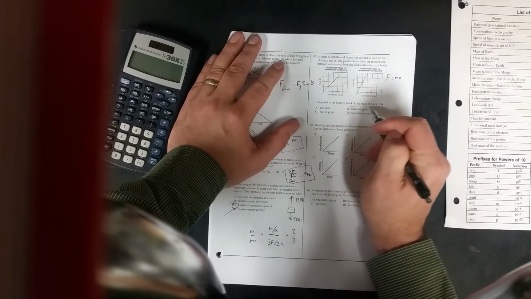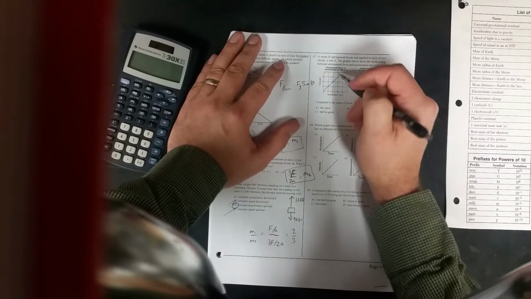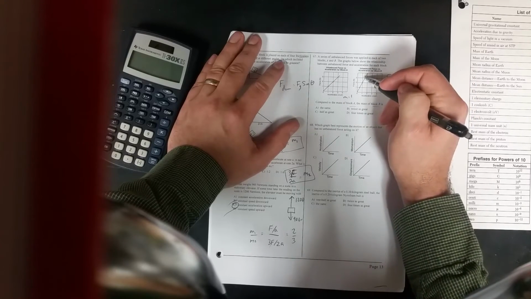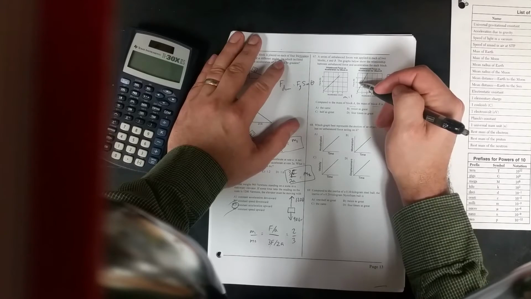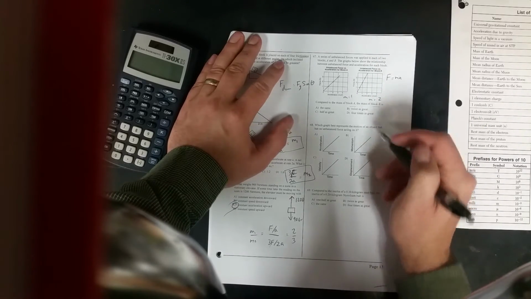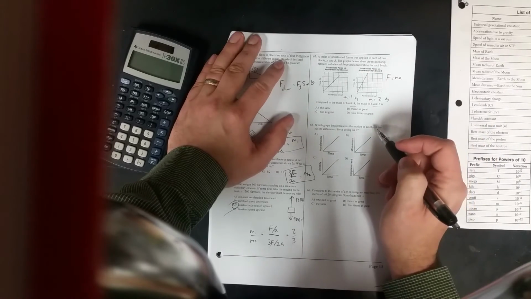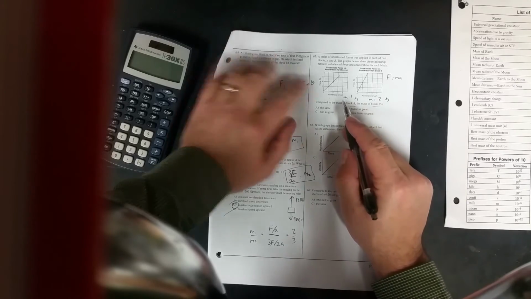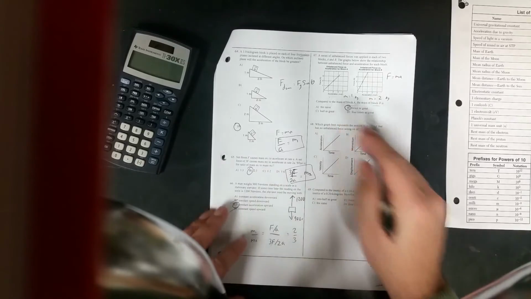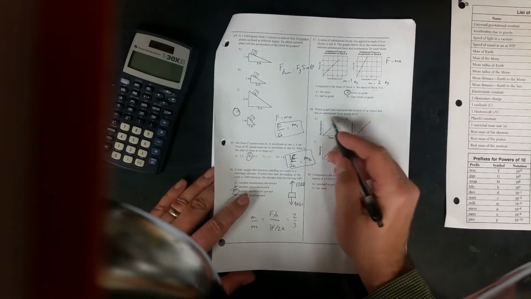So compared to the mass of block 1, the mass of block 2 is... let's find the slope here. The slope of this is 3 up, 3 over, so M equals 1. The slope of this one goes up 2 over 1, M equals 2. Kilograms, if this is in newtons and meters per second squared, that works. So compared to the mass of block A, the mass of block B is twice as great, 2 to 1.